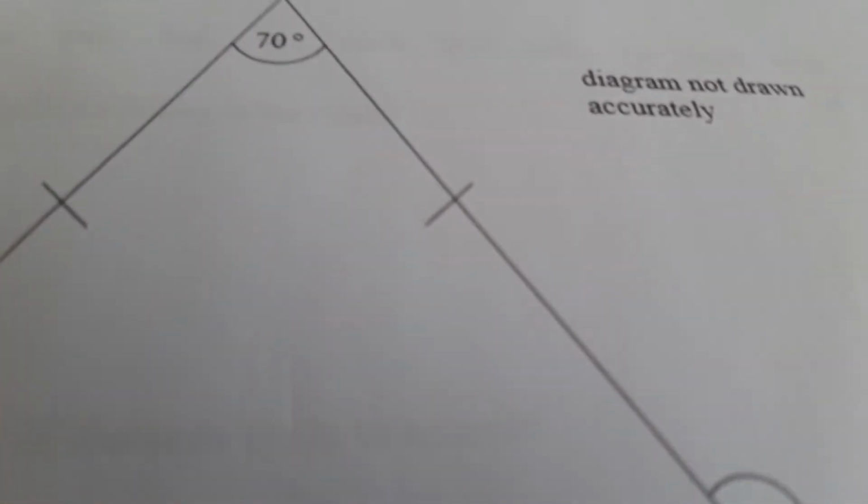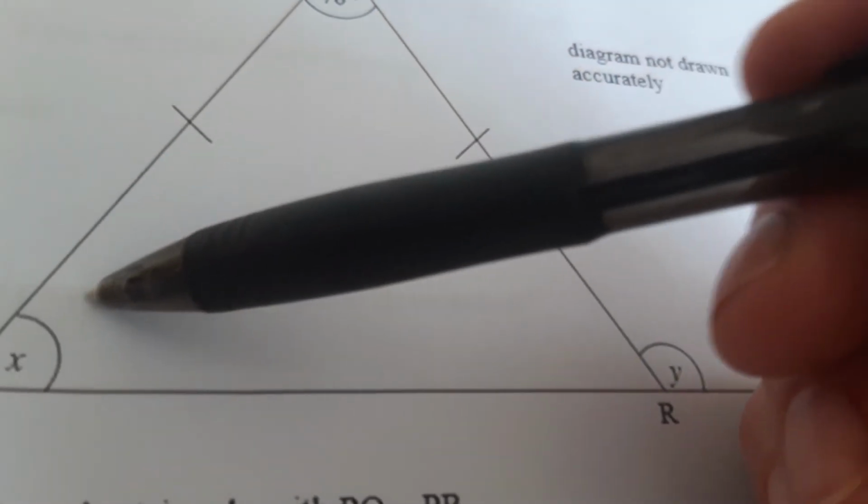Question 8. So you have a triangle, it's an isosceles triangle, and the top is 70. And you know these two bottom ones are going to be the same. So PQR is an isosceles triangle, and that's a straight line at the bottom.